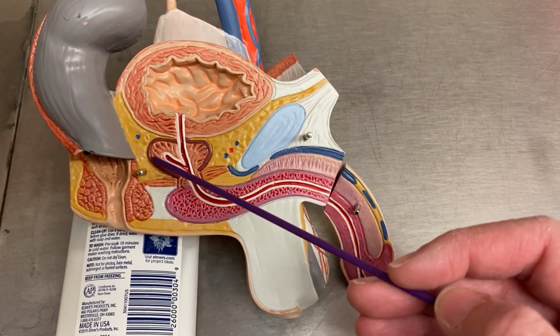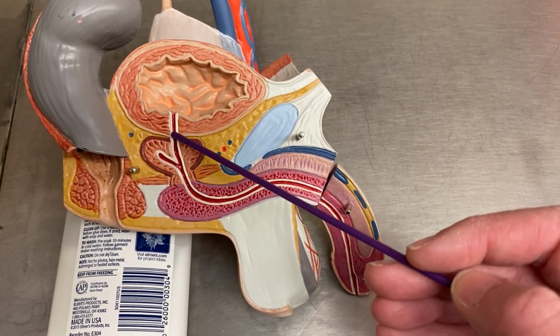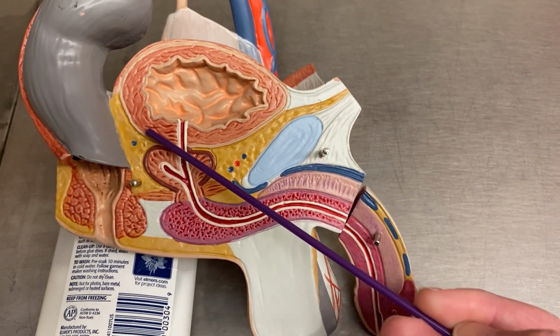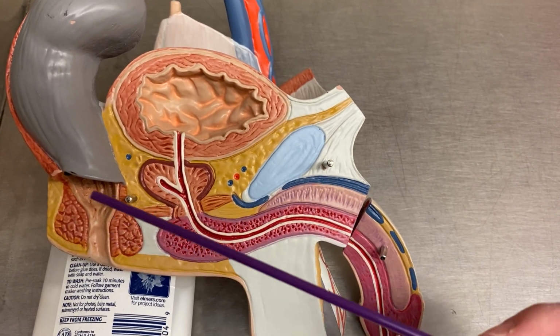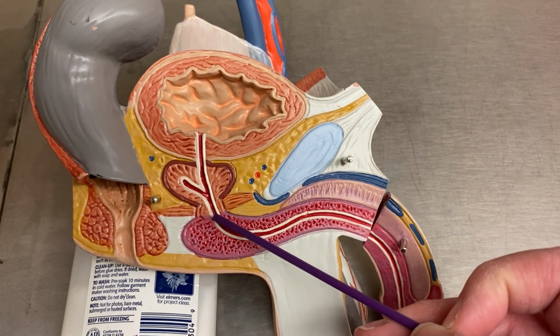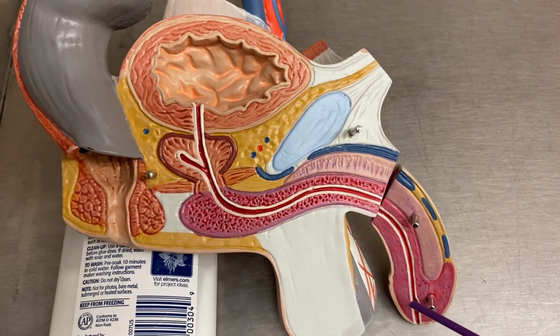This organ here is the prostate gland, and it's going to have two tubes running through it. Vertically, this is the prostatic urethra, and the one that heads sort of backward at an angle is the ejaculatory duct. We'll see more of that on the other outside view. As it runs through the pelvic diaphragm, it turns into the spongy urethra, or the penile urethra.